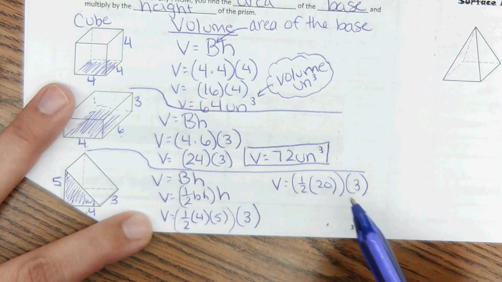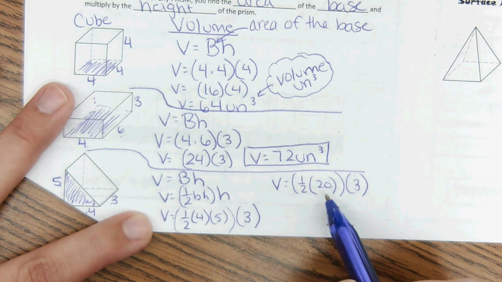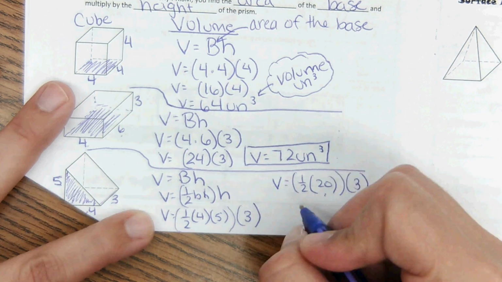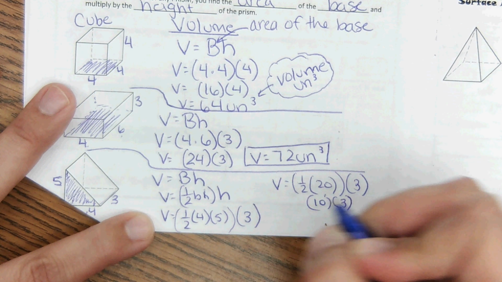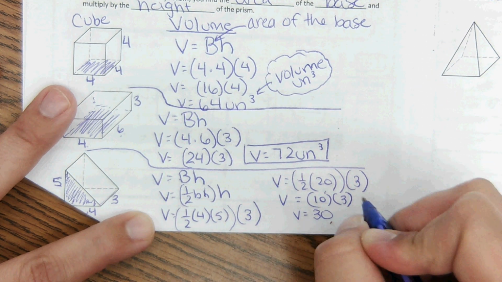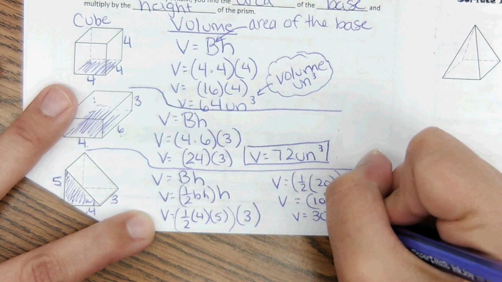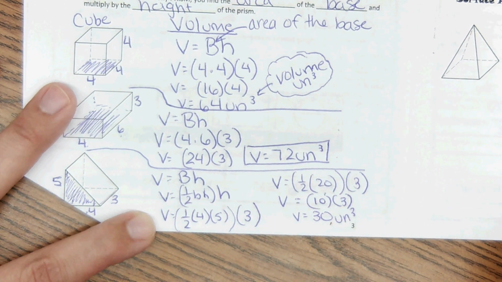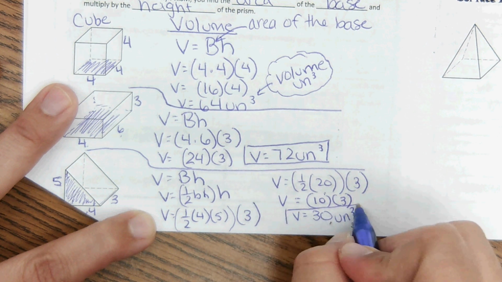Okay, and then 1/2 times 20, or half of 20, or you could think of it as 20 divided by 2, would be 10 times 3. And yes, we could have plugged this in a calculator, but with simple math, I'd almost rather rely on my brain, because when I punch stuff in, I could make errors there. We get 30 units cubed.